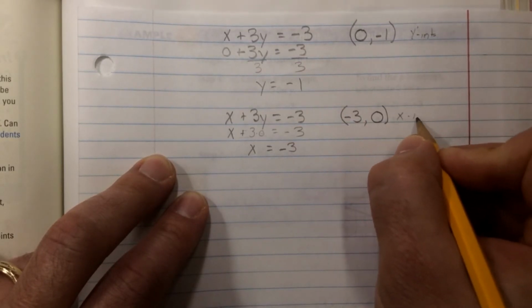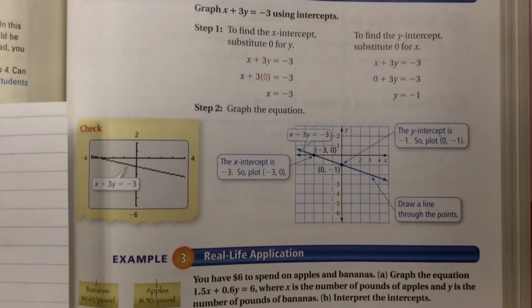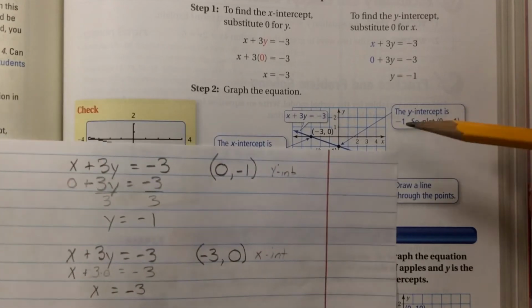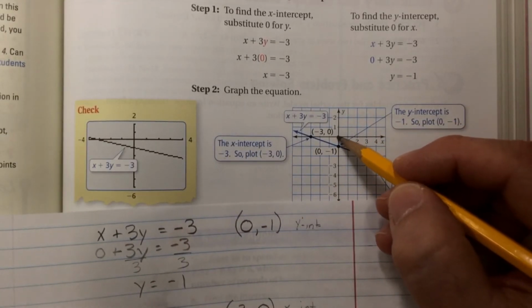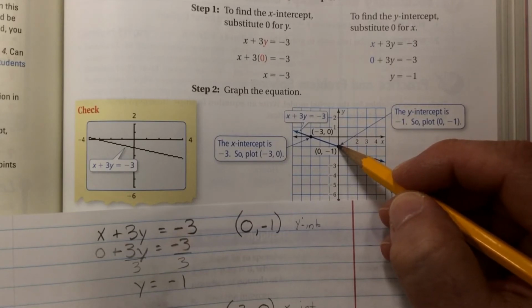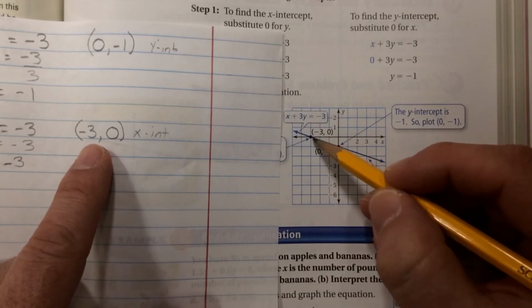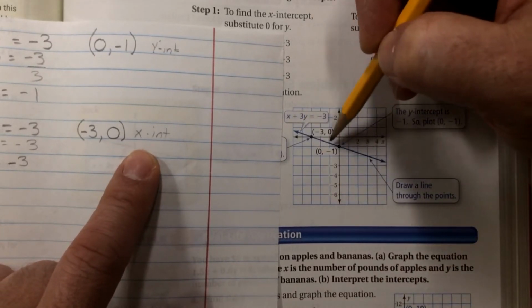That's our x-intercept. So we can take those 2 points now, and we go to the graph, and we can plot the 2 points that we just found. We can plot 0, negative 1, right here, our y-intercept, and we can graph negative 3, 0, our x-intercept. And once we have those 2 points, we can draw a line through those 2 points.